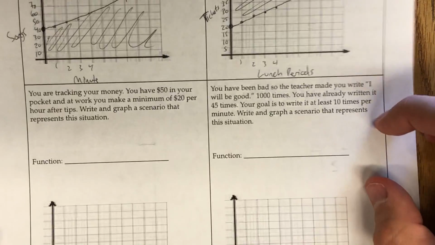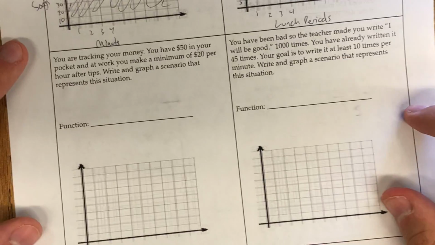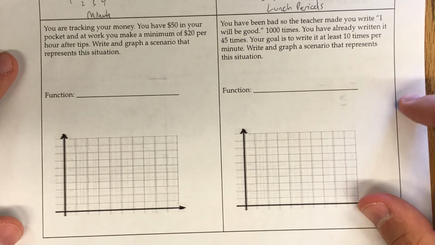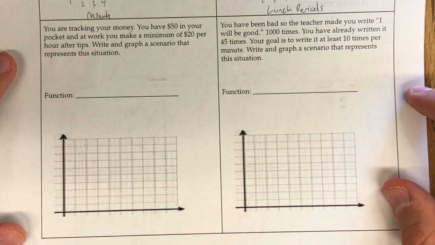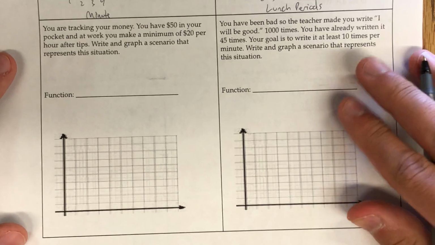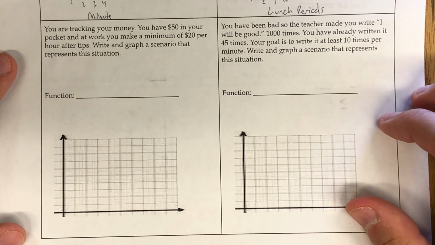Okay. Last two. Again, why don't you read through these, write your own function, graph it yourself, and then we'll talk through them. So pause the video, give it a go.